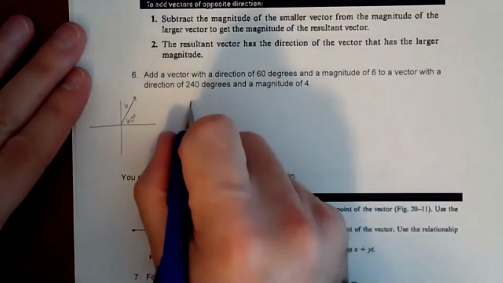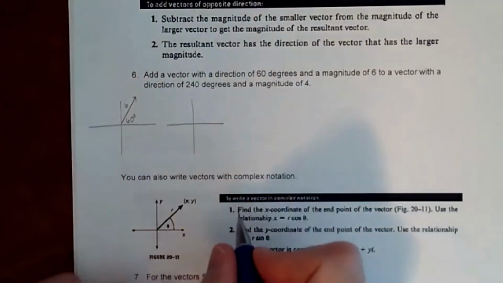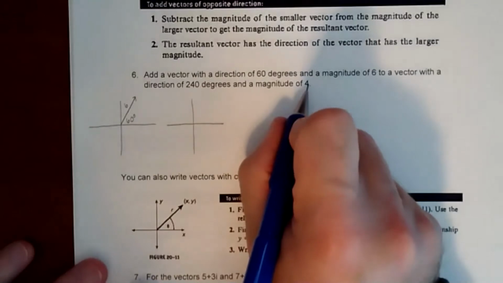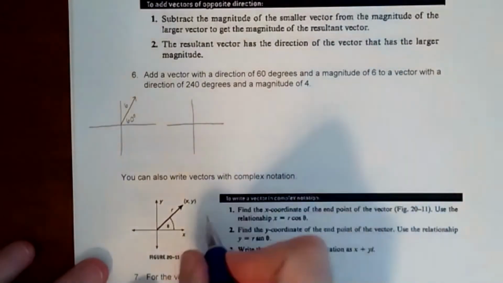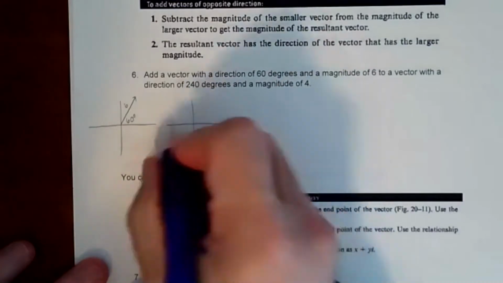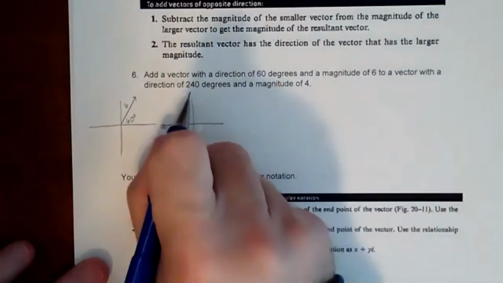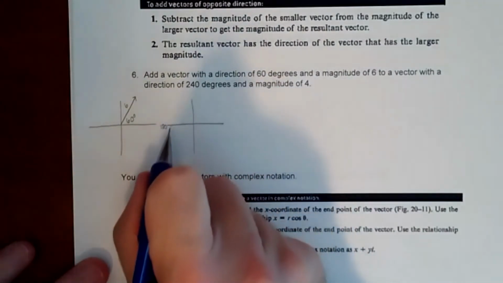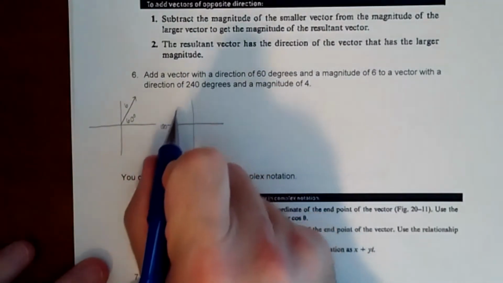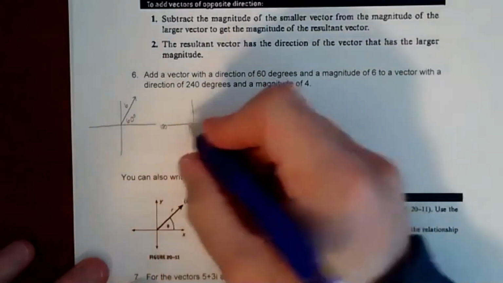Okay, you have another vector that's going 240 degrees. Not quite as fast or as far, but 240 degrees. So we've got to figure out where we're at. So this is 180 degrees. And if we're going 240, we are going exactly 60 degrees more than that, which is actually very important.